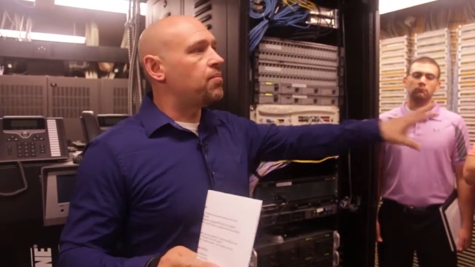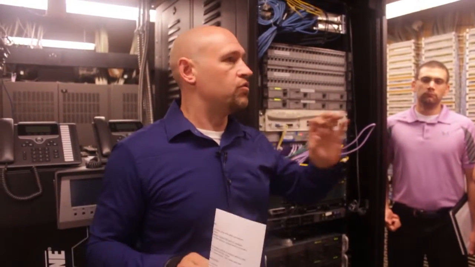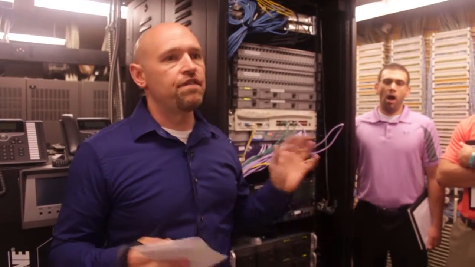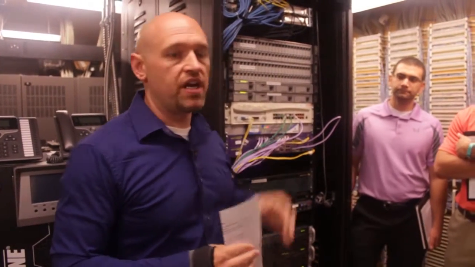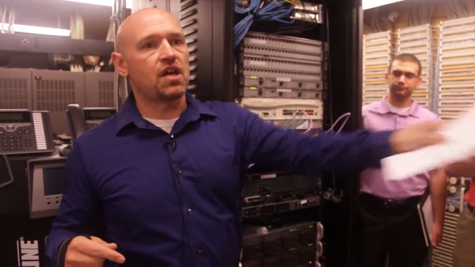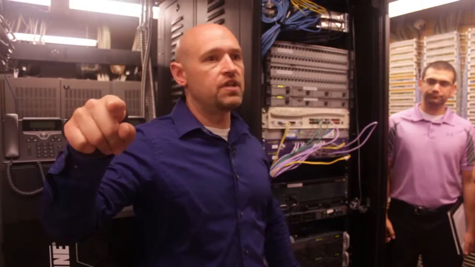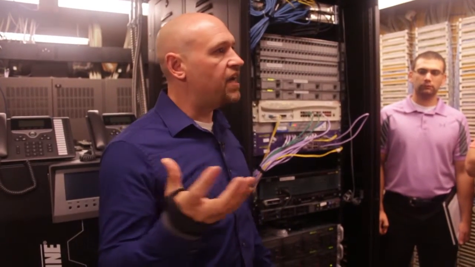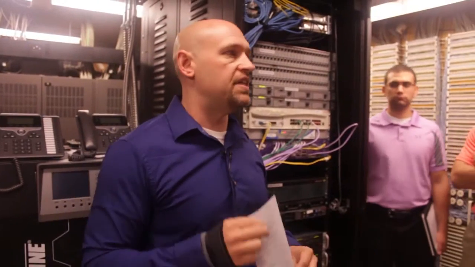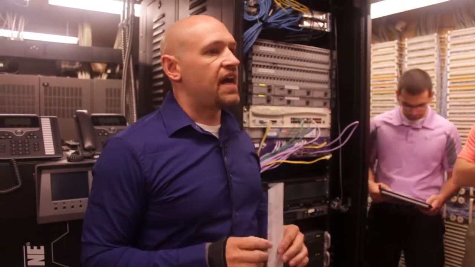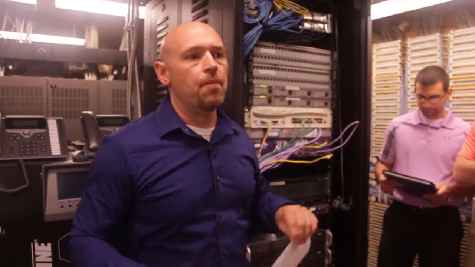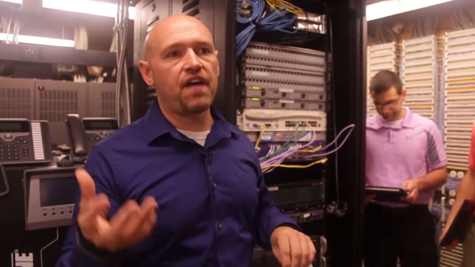So the Jabber on the outside or on the internet, or Jabber from your home, never physically connects to the call manager here. You connect to the outside Expressway. That Expressway then sends the call over to the inside Expressway, and then that Expressway routes the call to the Cisco call manager, and then the call manager determines whether or not that stays within the network or goes out to the PSTN.